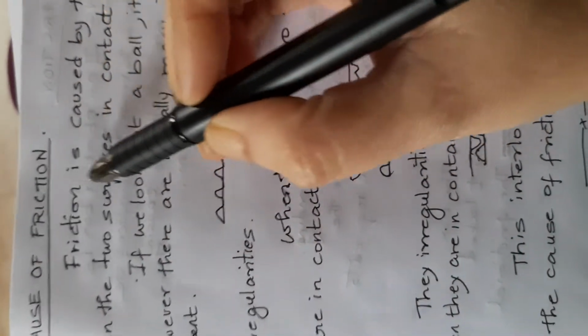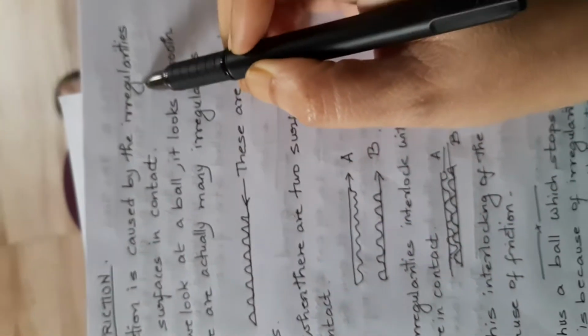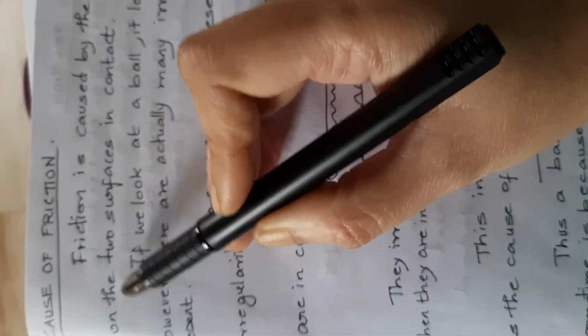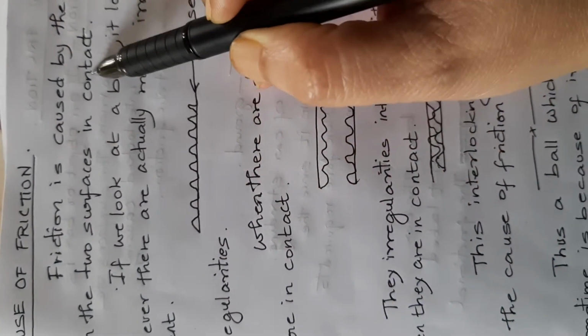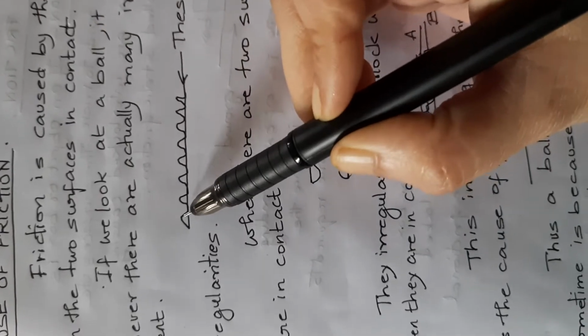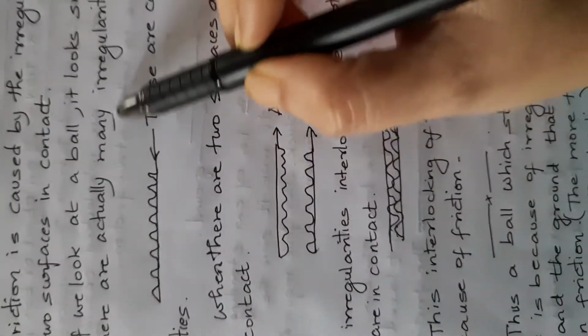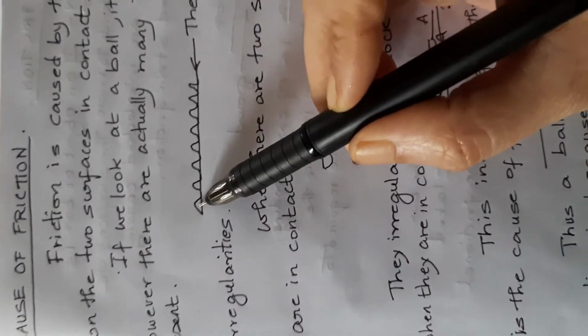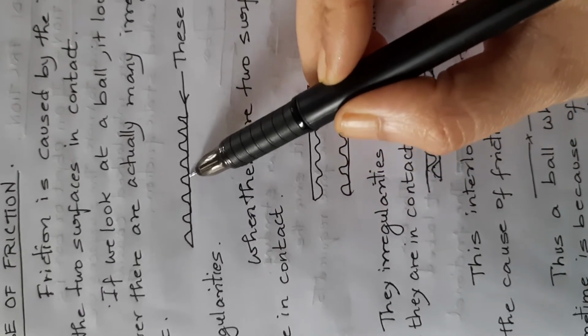We are going to look at the cause of friction. Now, friction is caused by the irregularities on the two surfaces in contact. If we look at a ball, it looks very smooth, but actually there are many irregularities present. These are just like this.